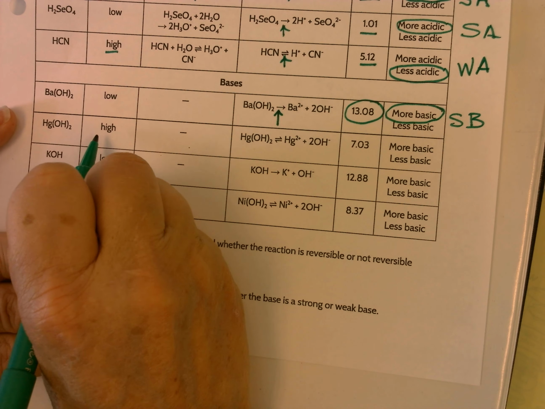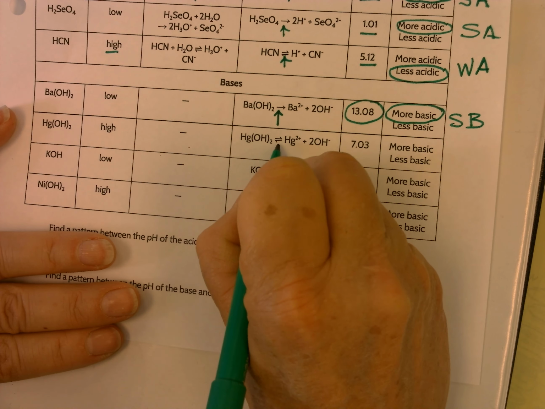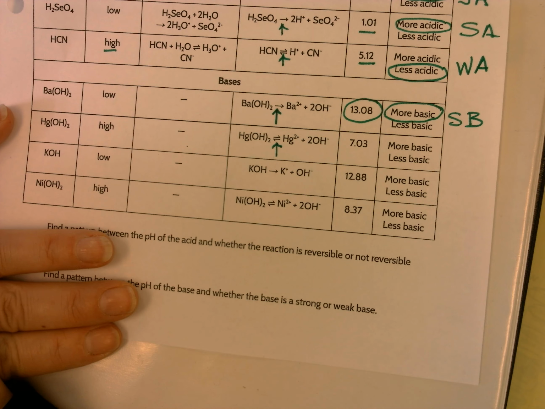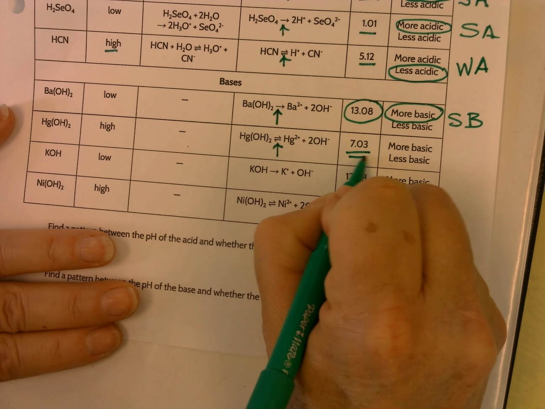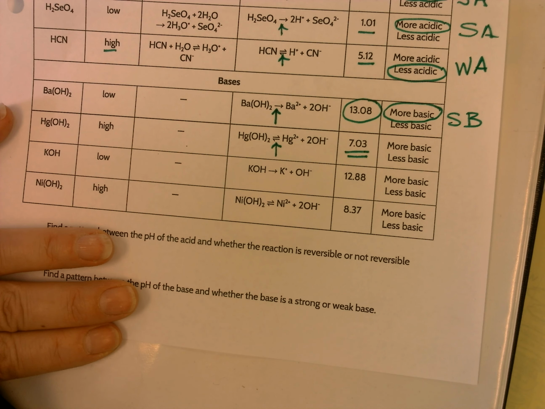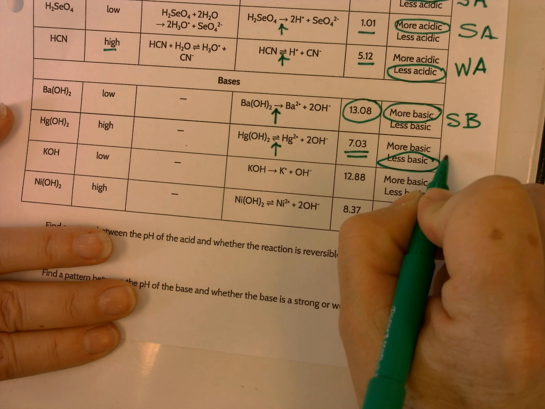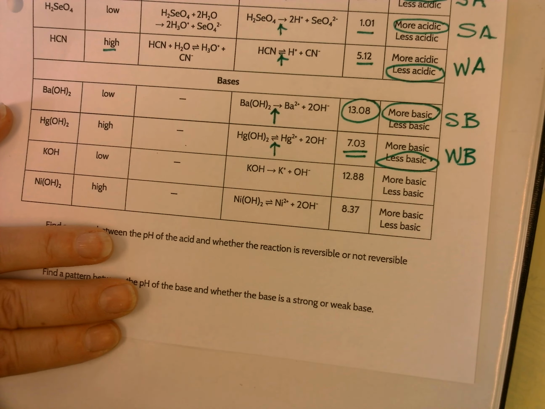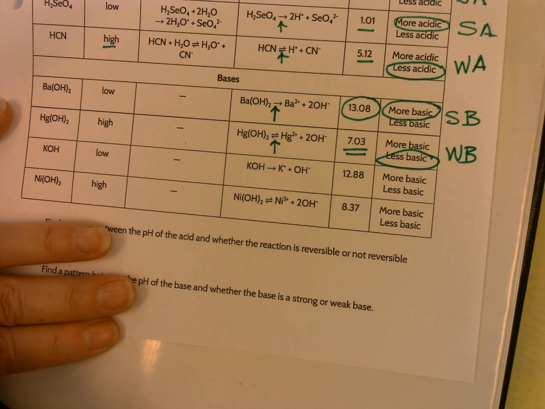So this is highly holding on to those hydroxides. So look, we have that reversible arrow. Now this barely even changes the pH from neutral. Is this less basic or more basic? Less basic. And that means that this is a weak base. Do the next two on your own, please.